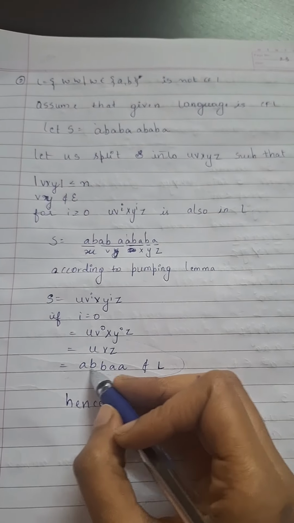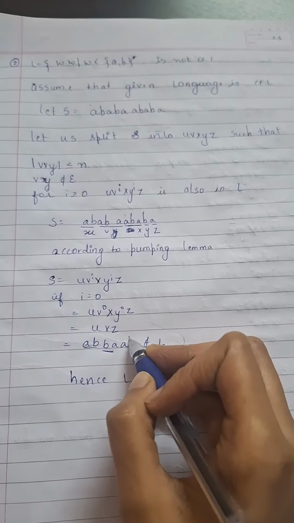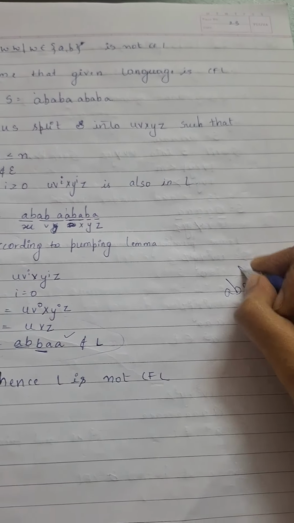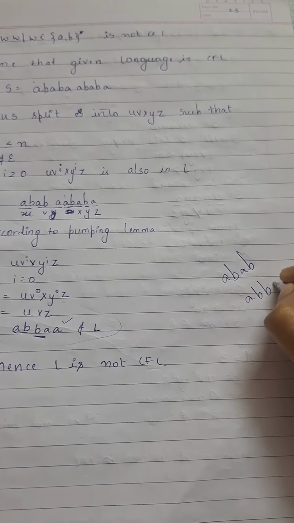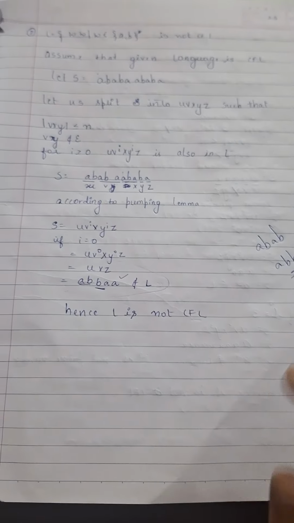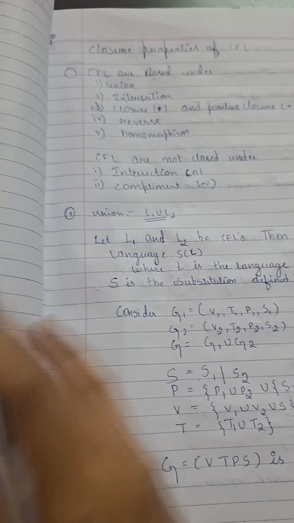That's it. See, if you consider A, B, B, A, but A extra ಬರ್ತಿದೆ, it is not. ಸೊ A, B ಅಂತ ತೊಗೊಂಡ್ರೆ A, B ಅಂತಲೇ ಬರಬೇಕು, A, B, B ಅಂತ ತೊಗೊಂಡ್ರೆ A, B, B ಅಂತಲೇ ಬರಬೇಕು. That is what this W means. So this is not belonging to L, hence L is not CFL.